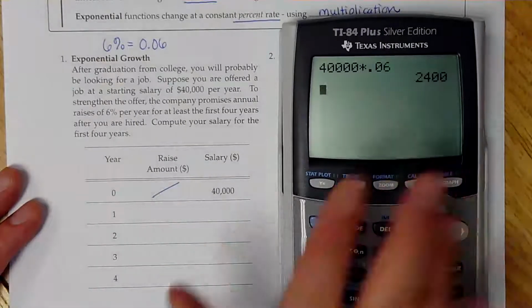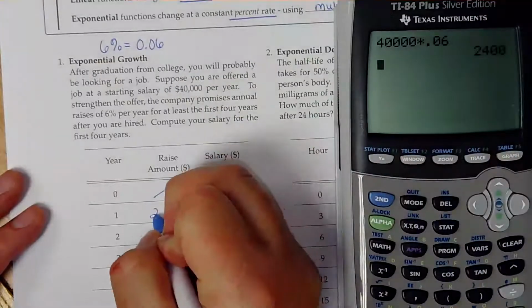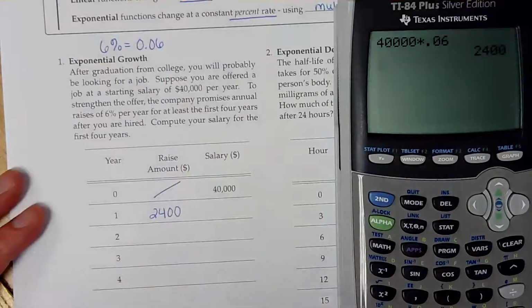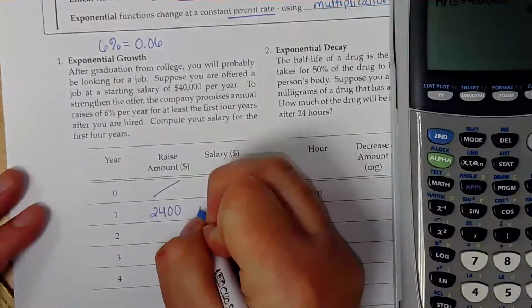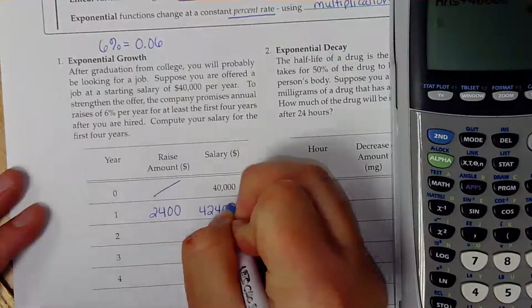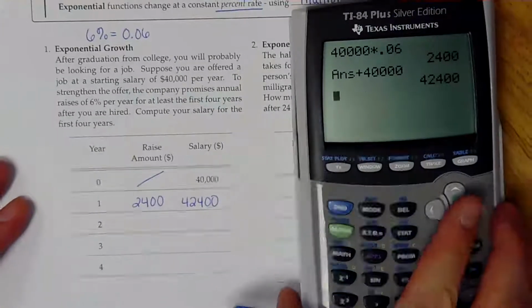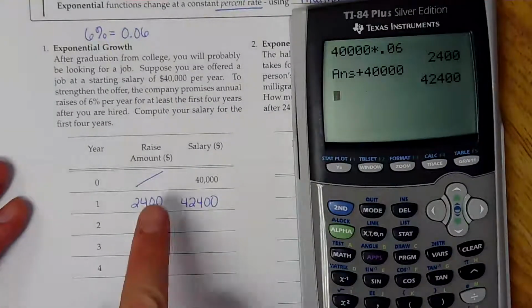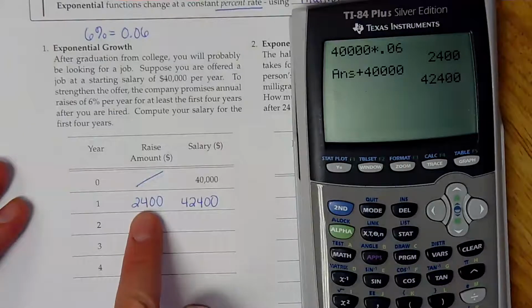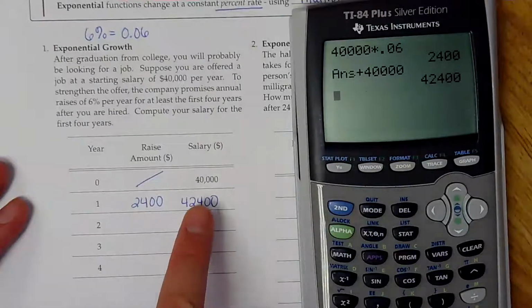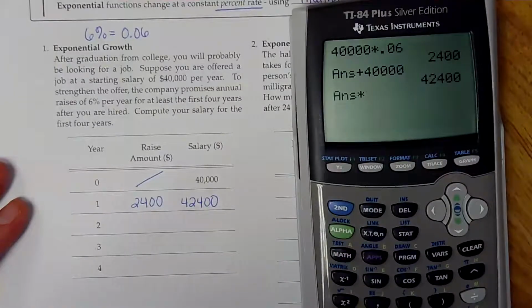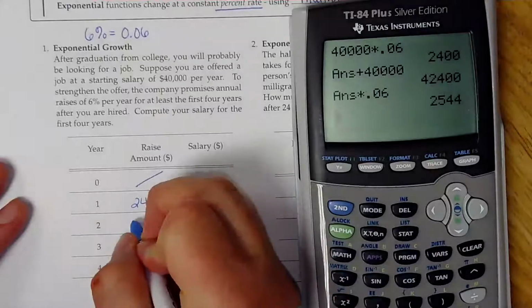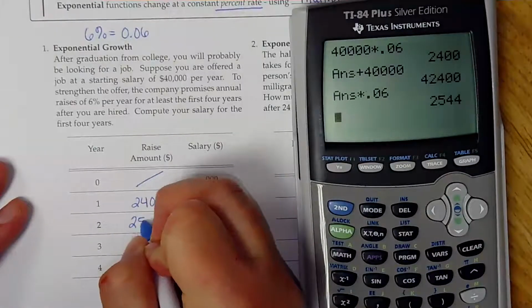So I'm going to get a raise of $2,400 that first year, which means my new salary, I add that 40,000 to that, is going to be $42,400. All right, and then the following year, I'm going to get another 6% raise, and it's not going to be $2,400, it's going to be more than that because we're going to take 6% of my new salary. So I still have that $42,400 in there, so I'll do times 0.06, which means I'm going to get a raise of $2,544.